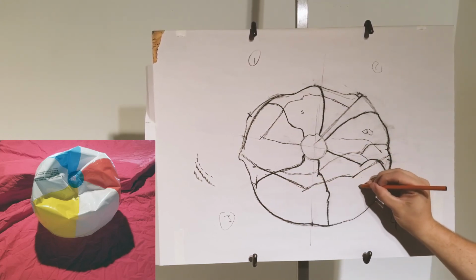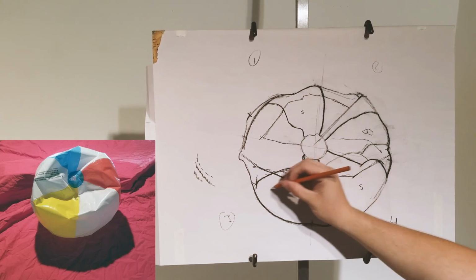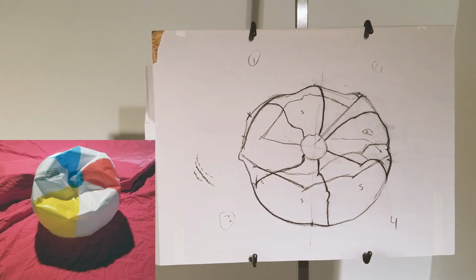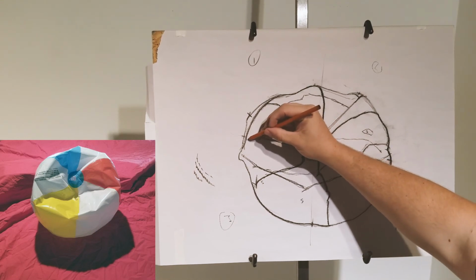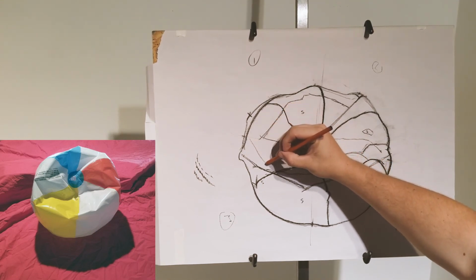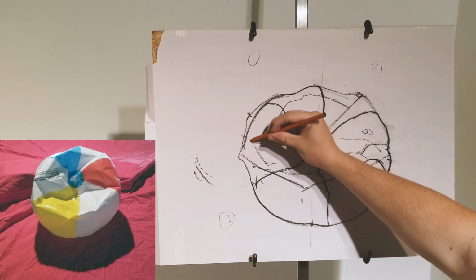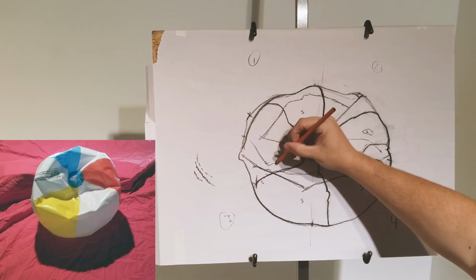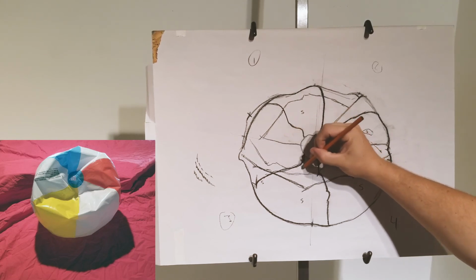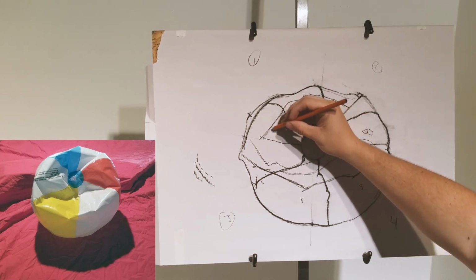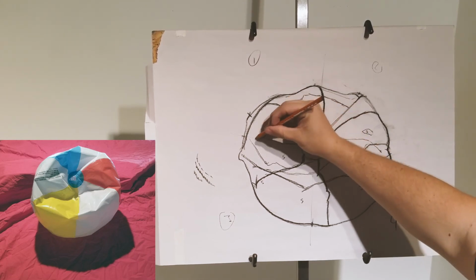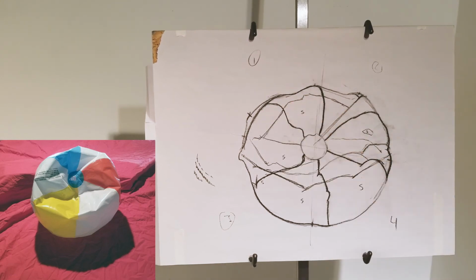This huge area here is a shadow, so I'm going to put an S here, and an S here, and an S here, and we'll try to track some more shadows that we're seeing. So I see another one kind of coming in right through here. So I'll put a shadow mark there. And that's what I got so far.